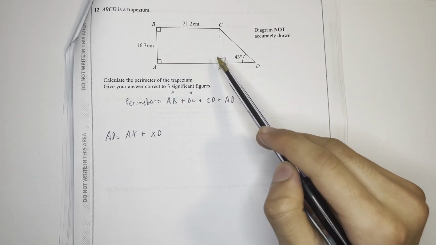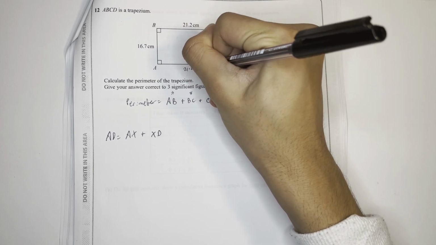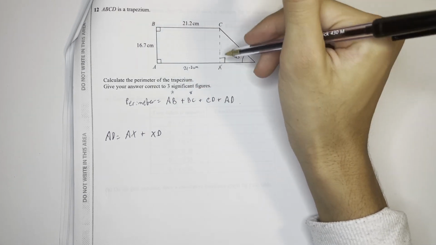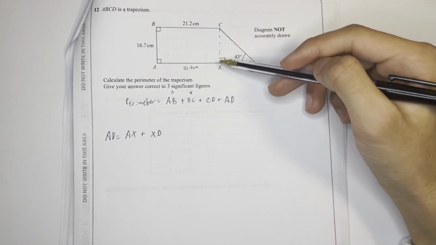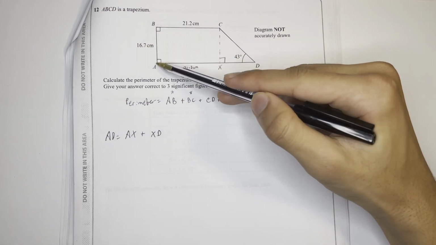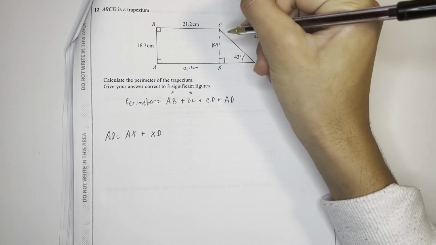We can see that AX is equal to 21.2 centimeters because it's directly opposite BC, which is the length of the top side. And similarly, CX might be useful for us to note that it's equal to AB, which is 16.7 centimeters.